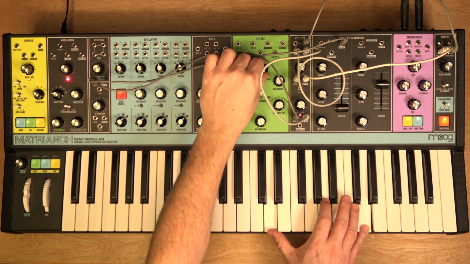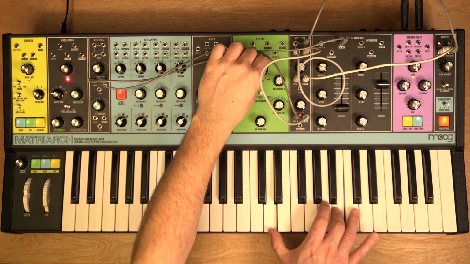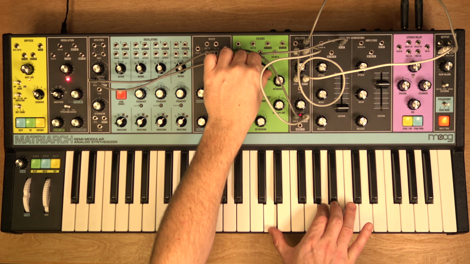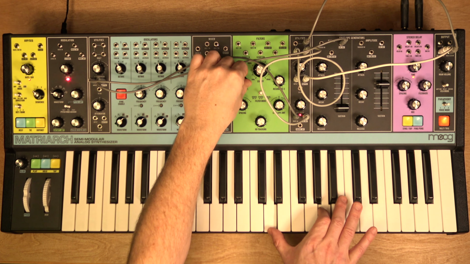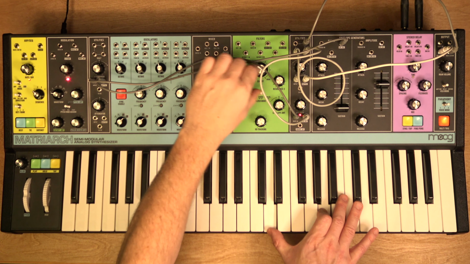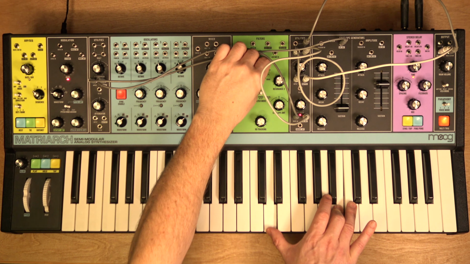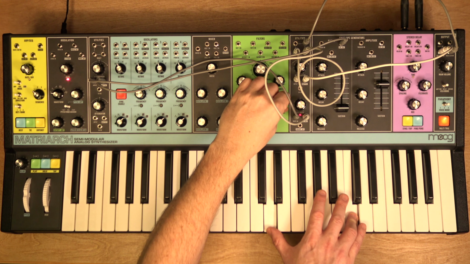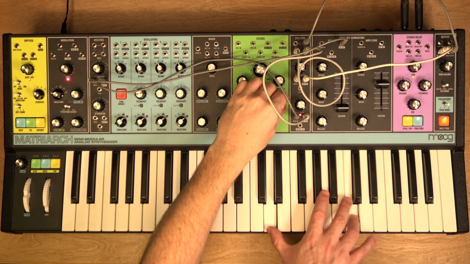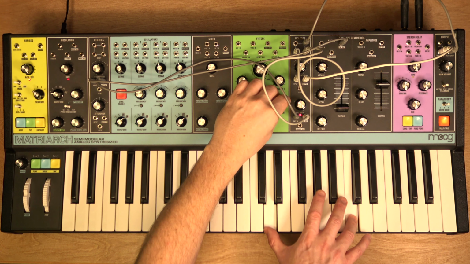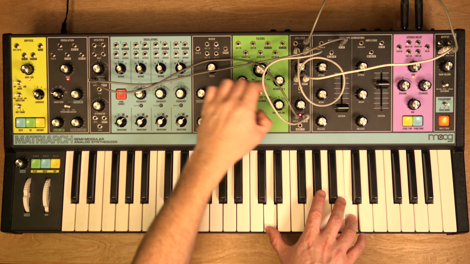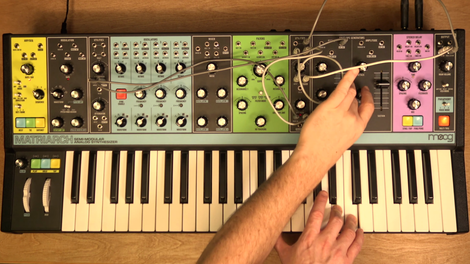I wonder how that would sound if I took the cutoff. Bring it there. And again, I have the two resonances, so I can add a bit more there. And then the envelope amount, how much the filter is going to affect it. I can do the backwards envelope.